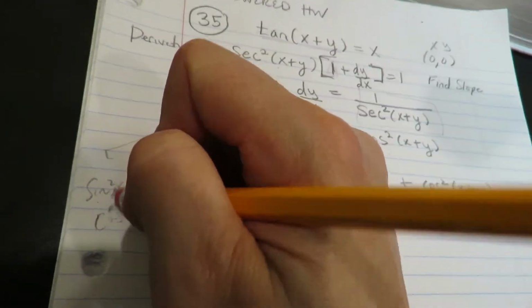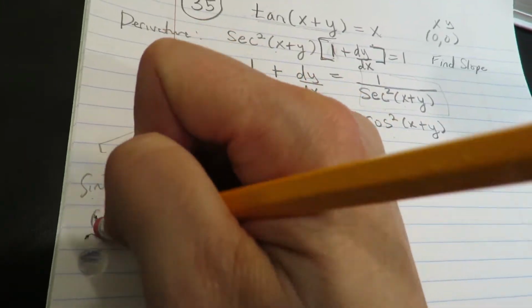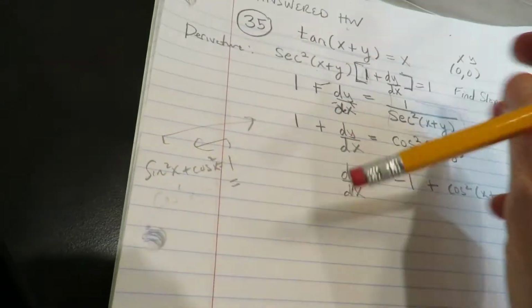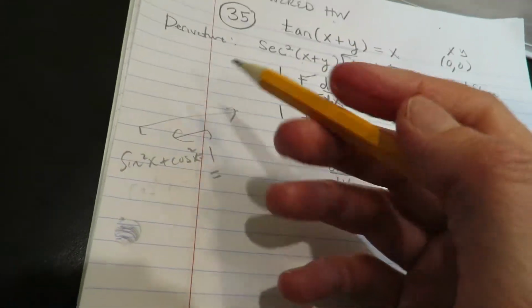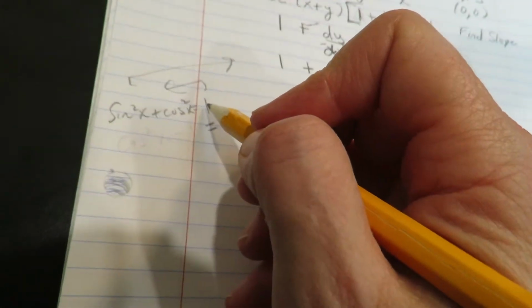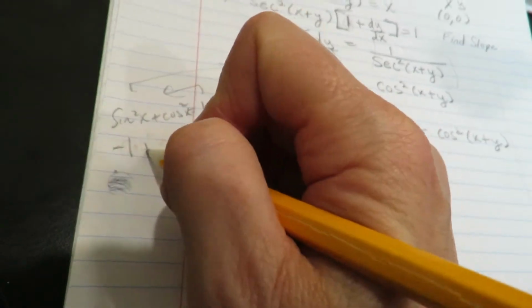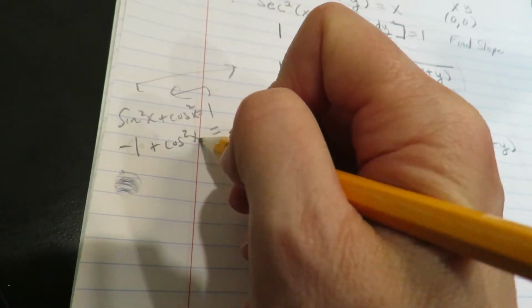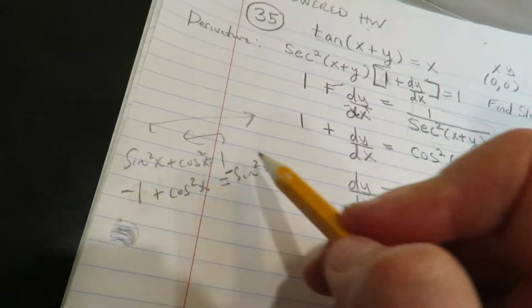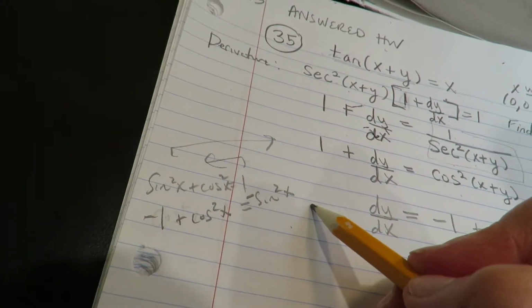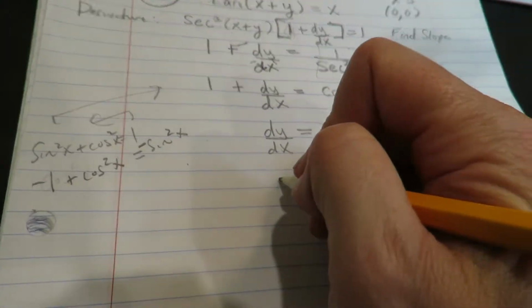There's nothing wrong with writing it like that, but some people are going to misconstrue what I mean. So let me change the order. Math is so particular, and sometimes we can't see the little particularities until we stare at it long enough. So I'm going to actually put the minus 1 in front. And when you move the sine to the other side, it's negative.